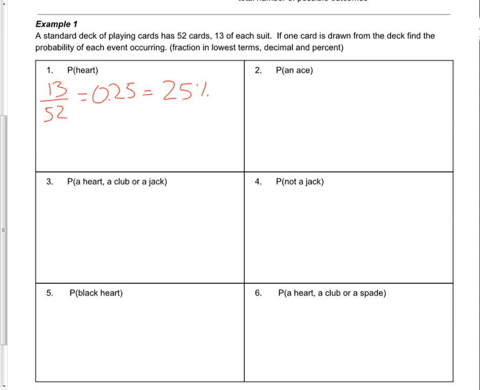So if we look at situation number 2, it says, what's the probability of rolling an ace, or rather of pulling out an ace from this deck of cards? Well, again, we know that there's 52 cards in total. There are 4 suits in a standard deck of playing cards, and that means in each suit there is 1 ace. So 1 times 4 means that there's 4 aces in total. So 4 out of all 52 cards is going to result in an ace.